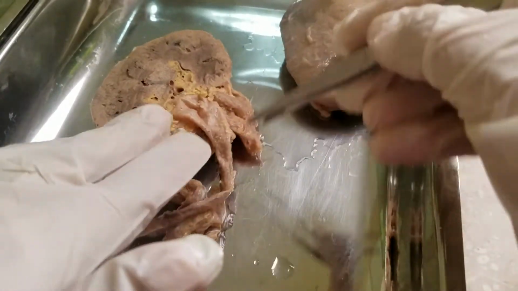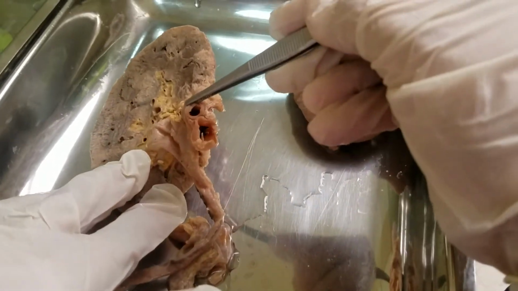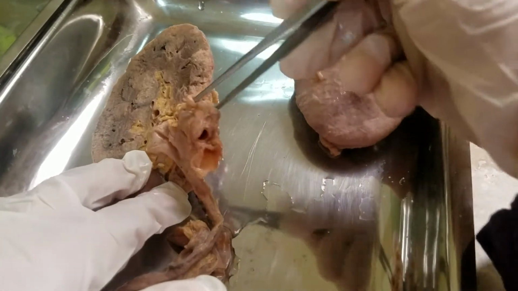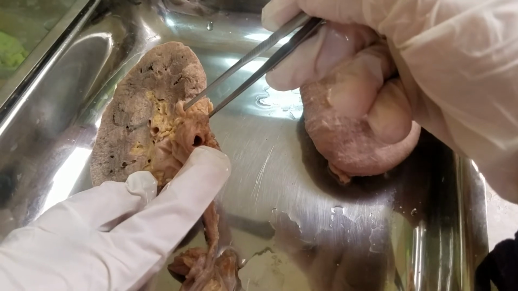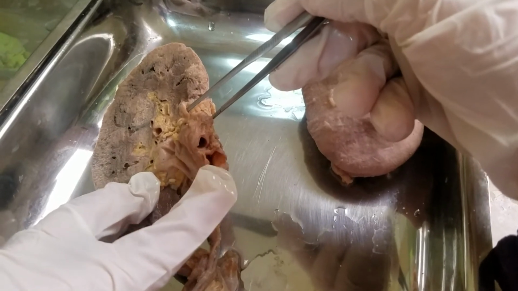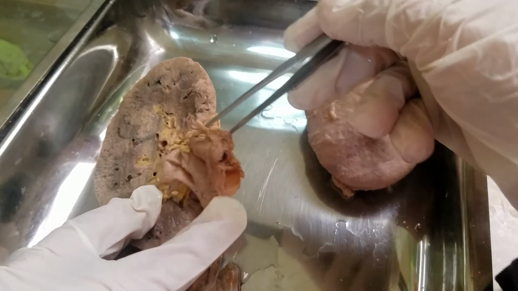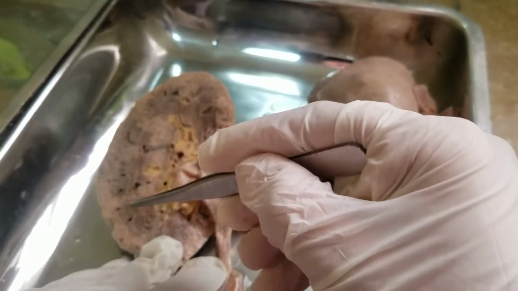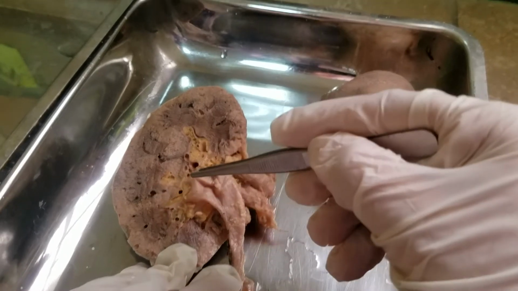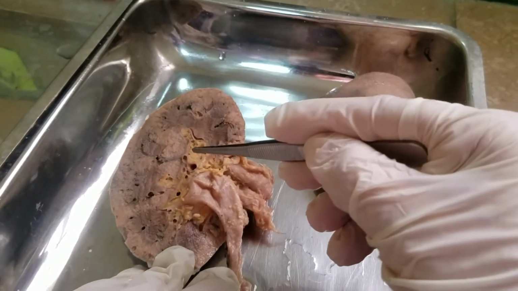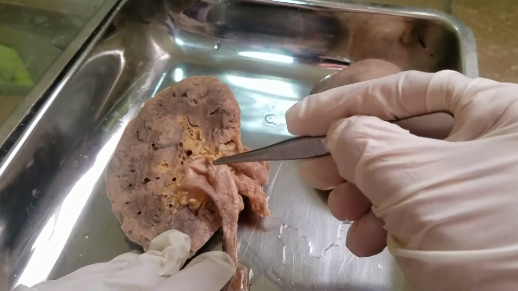So this is the ureter, and these are the renal artery and vein. We can see that the renal artery has a smaller lumen but thick walls, and the renal vein has a larger lumen and thin walls. Alright, so these are the renal pyramids. This is the cortex, and then the minor calyces, the major calyces, and then the renal pelvis.